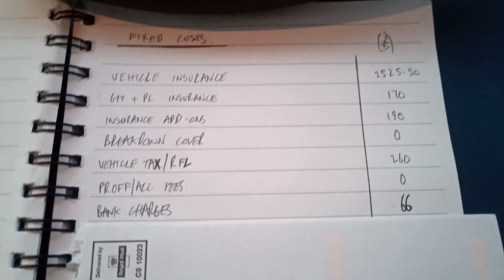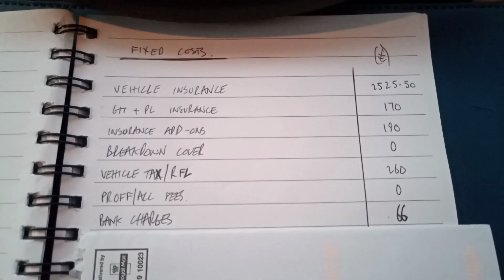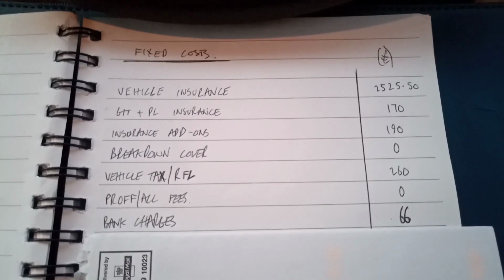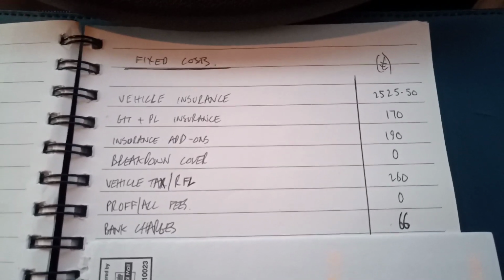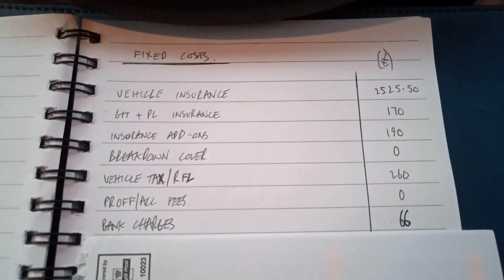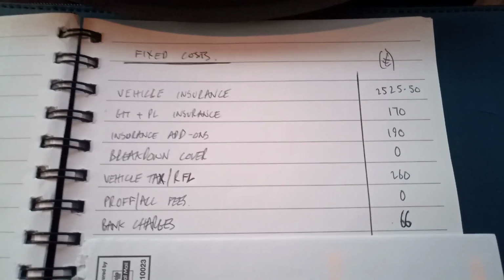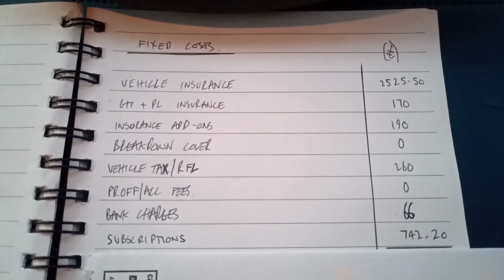Bank charges: I use a separate bank account, an HSBC business bank account, which is £5.50 a calendar month. So if you times that by 12, it's £66. So that's an annual charge you can claim.